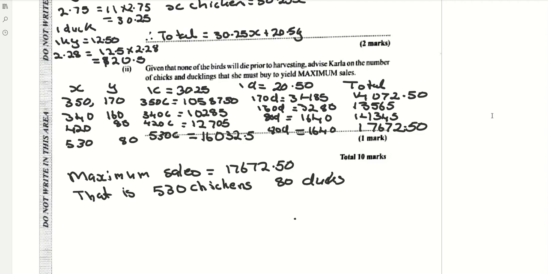Right, so now we have the number of chickens and the number of ducks, but we want to find the maximum sale, meaning we're going to find out how much for 350 chickens and 170 ducks.